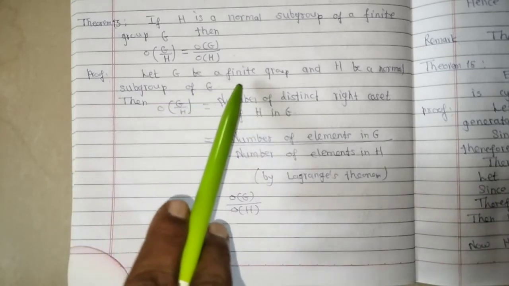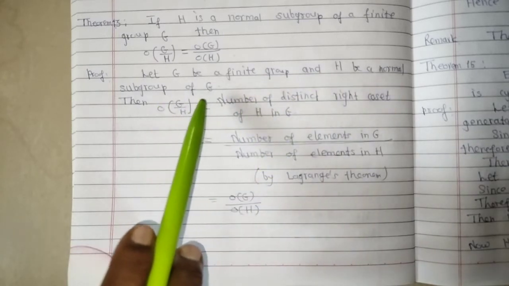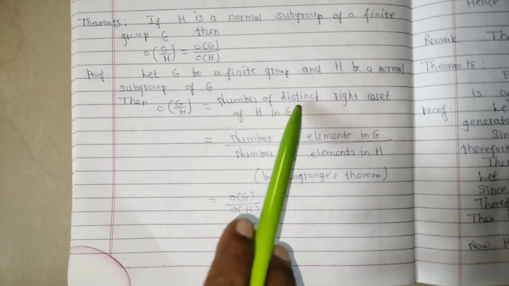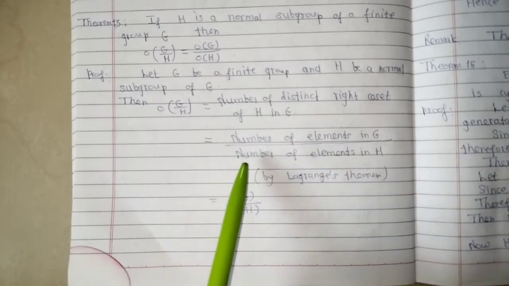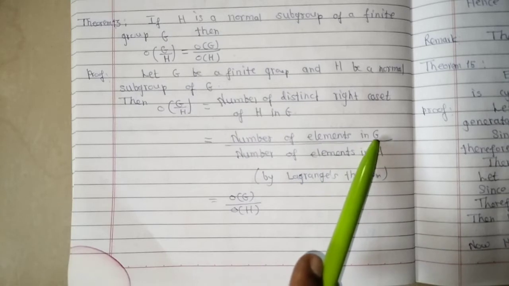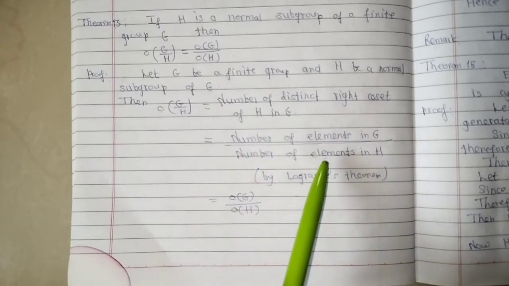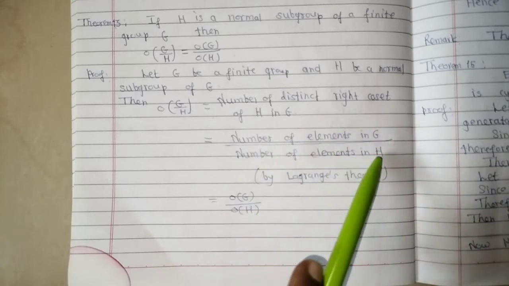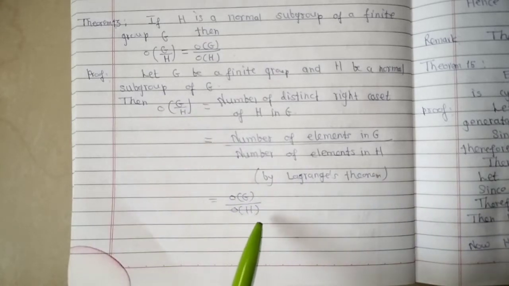Let G be a finite group and H be a normal subgroup of G. Then order of G by H equals the number of distinct right cosets of H in G, which is equal to the number of elements in G divided by the number of elements in H by Lagrange's theorem, which is equal to order of G divided by order of H. Number of elements of G divided by number of elements of H means order of G divided by order of H. Thus order of G by H equals order of G divided by order of H.